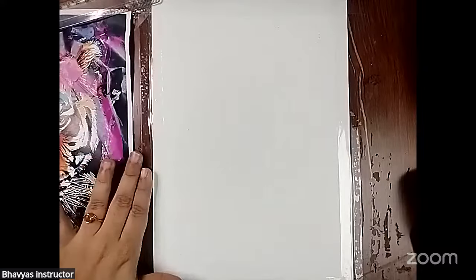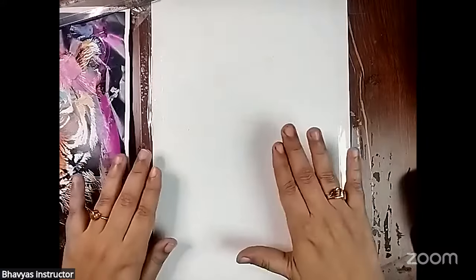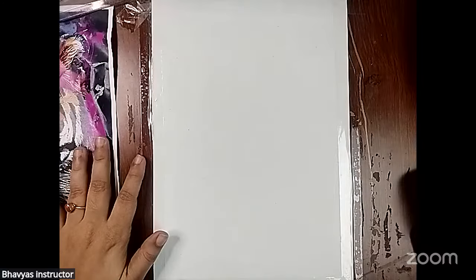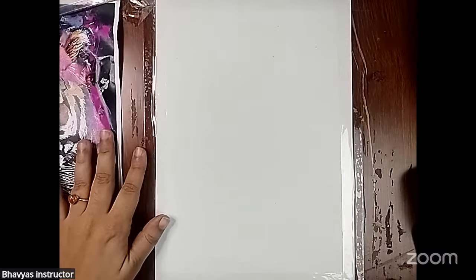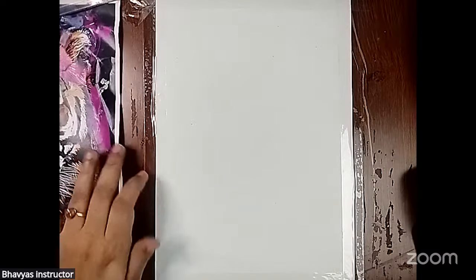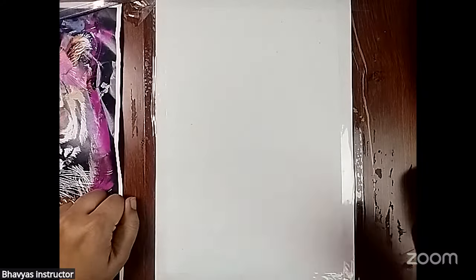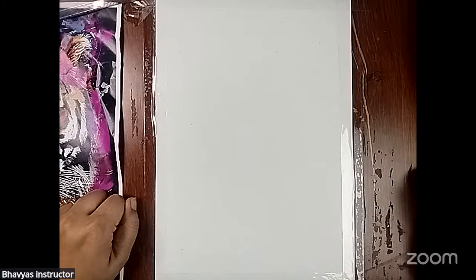You need to stick it on all four sides. I have taken 300 GSM cotton based paper and stuck this paper to the plank on all four sides. The same thing you can also do.